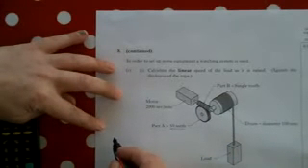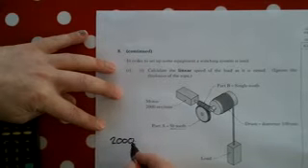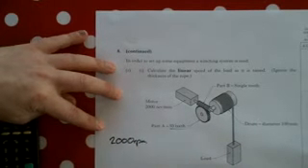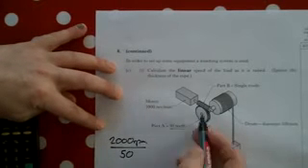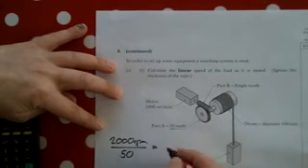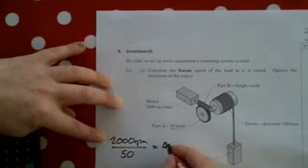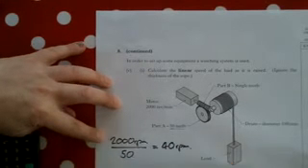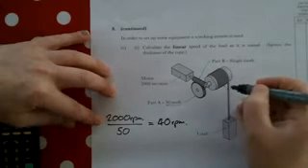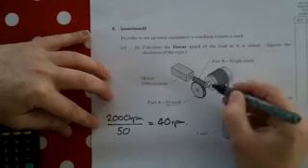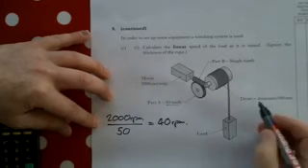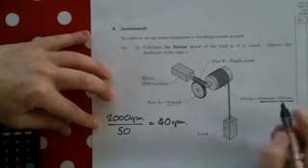So the way that we can show this is the 2000 RPM of the motor divided by 50 gives us the speed of the winding drum, which equals 40 RPM. Okay, now the rope is around the circumference, so we need to know the distance of the circumference. Then the diameter is given to us as 100.